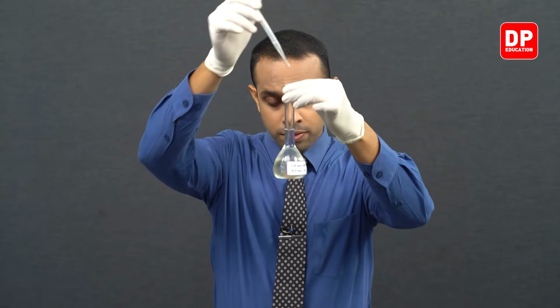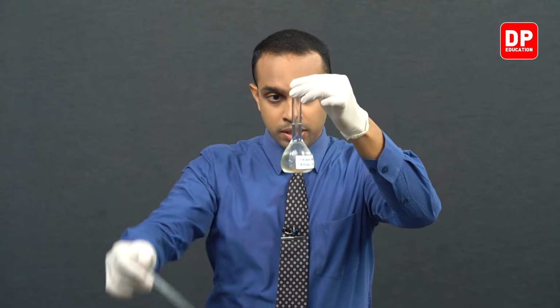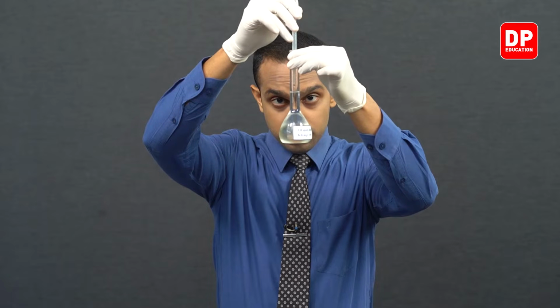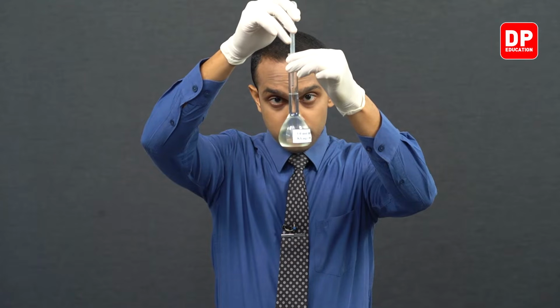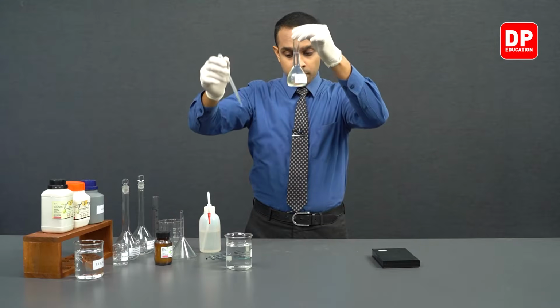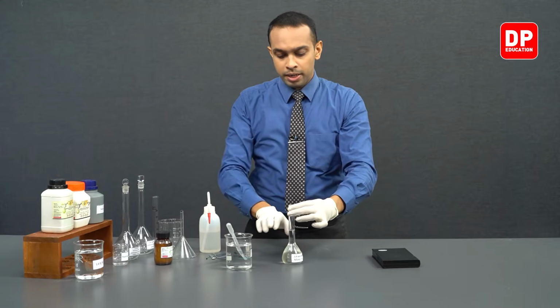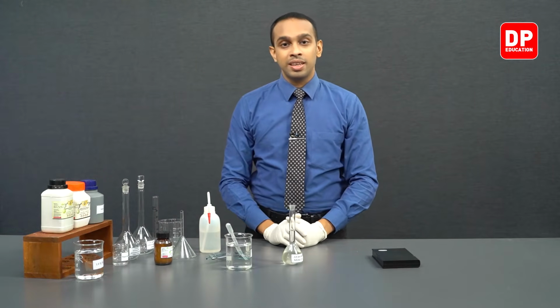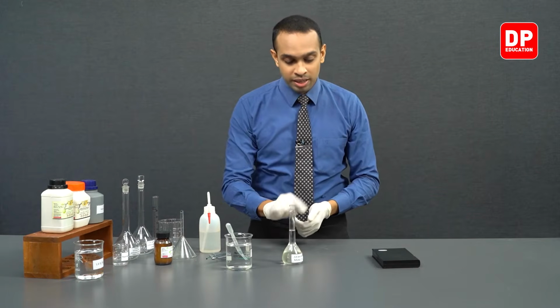To observe the calibration mark and the meniscus, you can bring this to your eye level. And by now we have added the right amount of water, and the bottom of the meniscus aligns perfectly with the calibration mark.